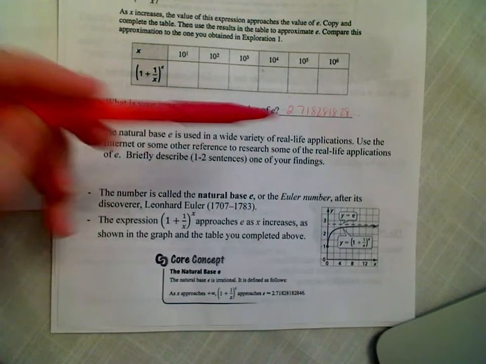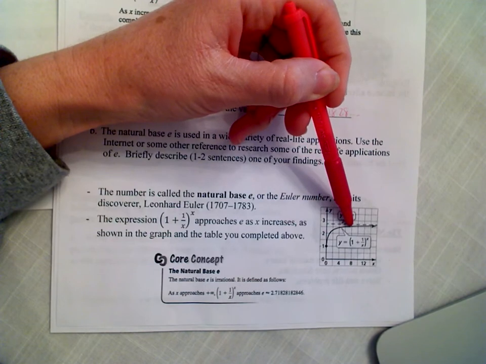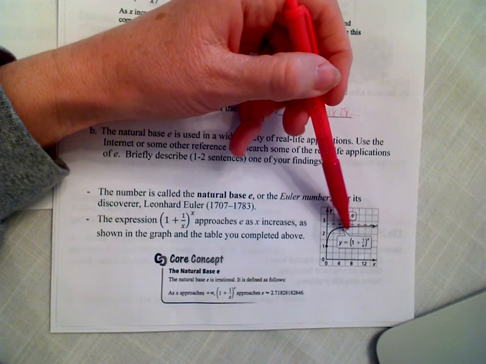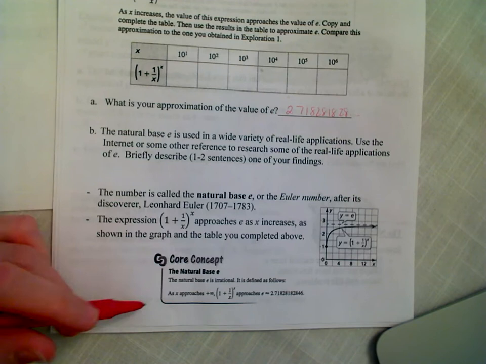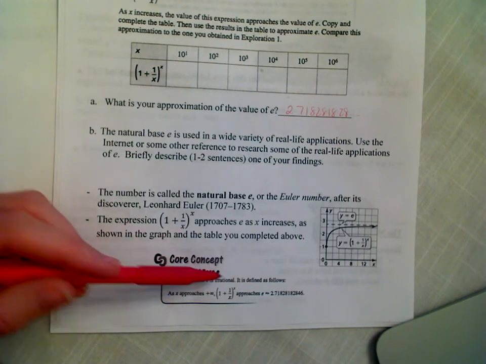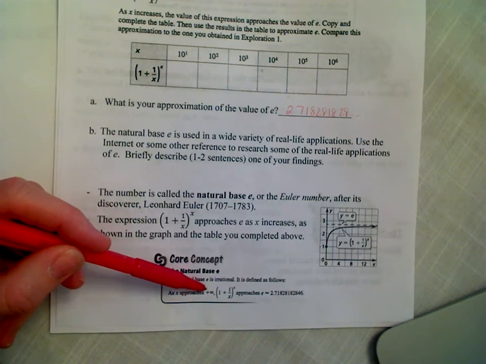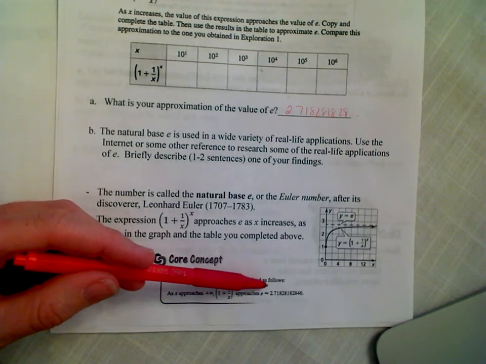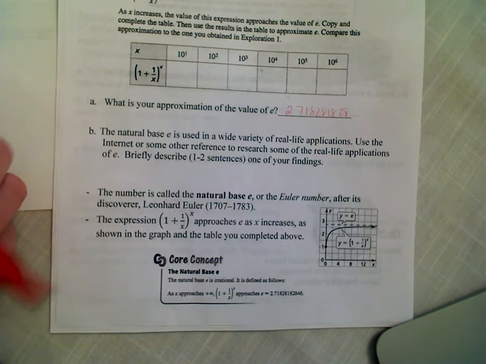And you can see that it approaches that value of e. It never actually gets there because that ends up acting like a horizontal asymptote, but it continues to get closer and closer and closer to the exact value of e. And if you look down here in the core concept box, it says the natural base e is irrational. It is defined as follows. As x approaches positive infinity, or continues to increase, 1 plus 1 over x to the x power approaches the value of e, which is approximately 2.71828182846.